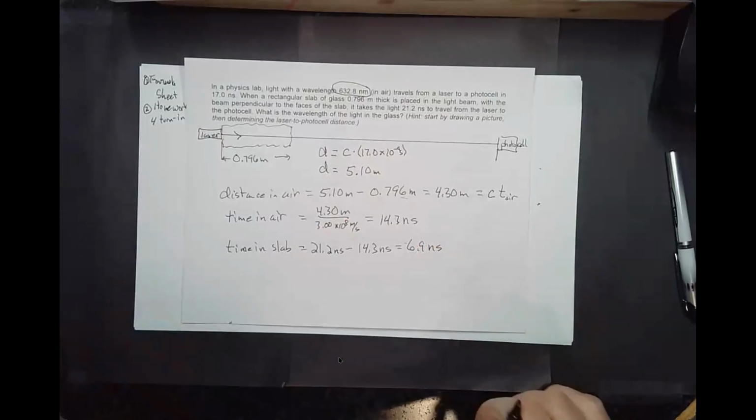Speed in the glass is 0.796 meters divided by 6.9 nanoseconds. And I'm going to be down to two significant figures here just because this was a subtraction process, and I lose one, or can lose one when I do that.